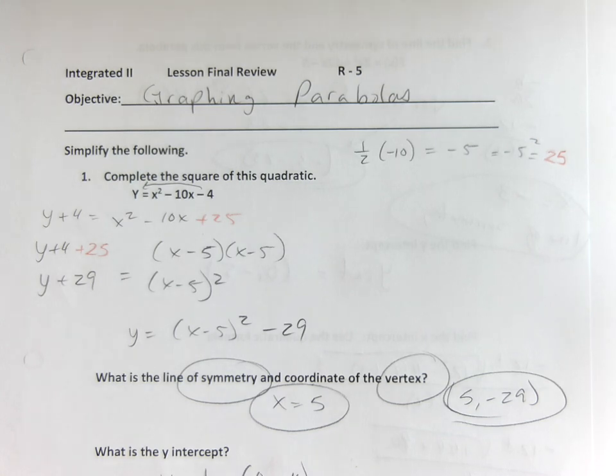Okay, everybody, here we go. So let's take a look at what we have. Today we're going to be graphing parabolas. So the good news is that we've already just recently done this. So I'll go through this with you slowly, and then you can pause the video anytime you want to.